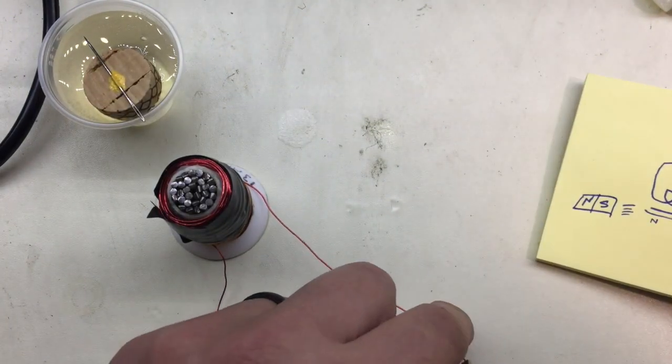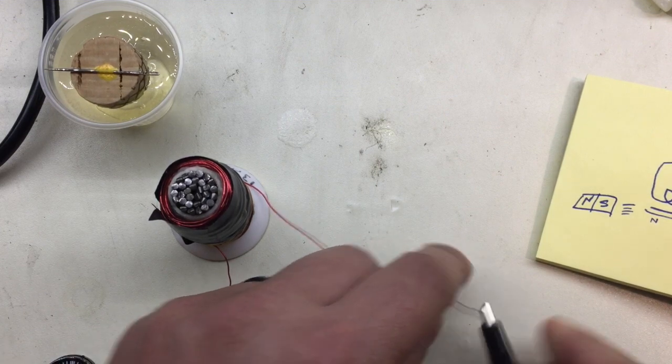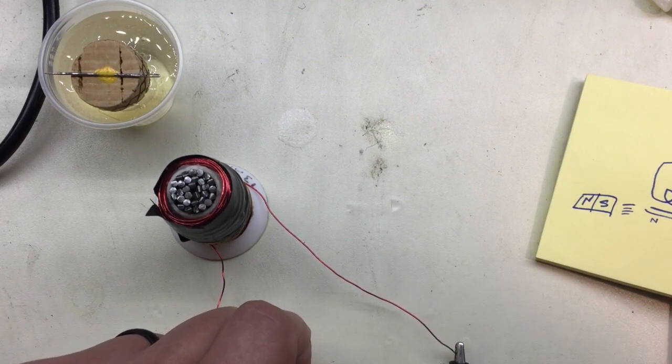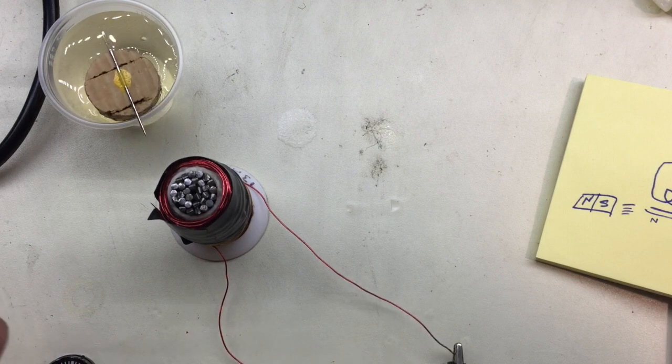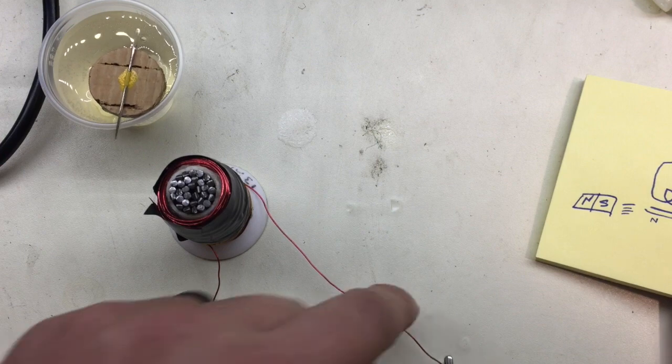And we can verify that if we reverse it. I'm going to take these wires off and reverse them. If we hook it up this way, that guy flips around so that the pointy end is now pointing at it. But let's put it back.